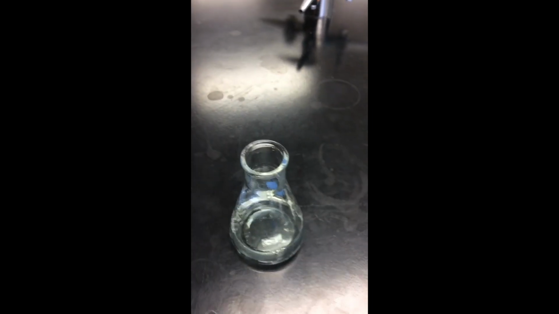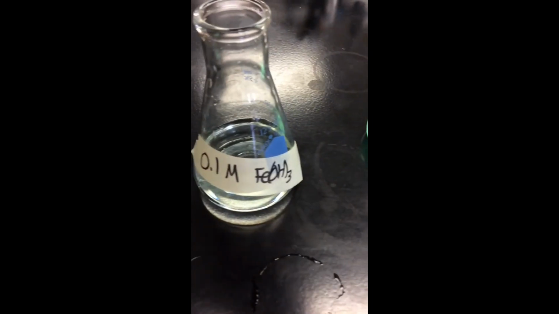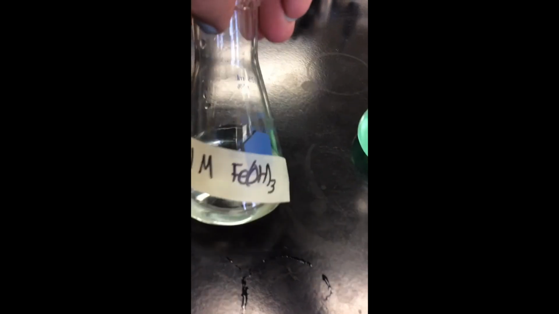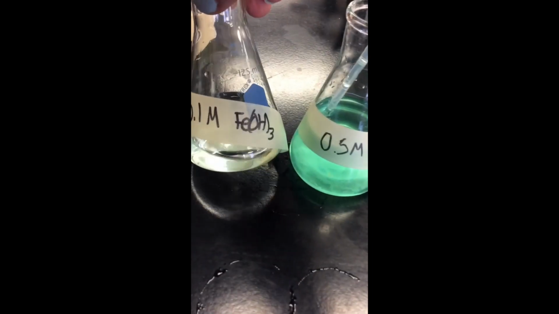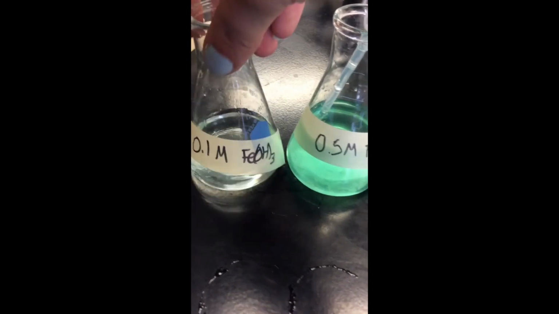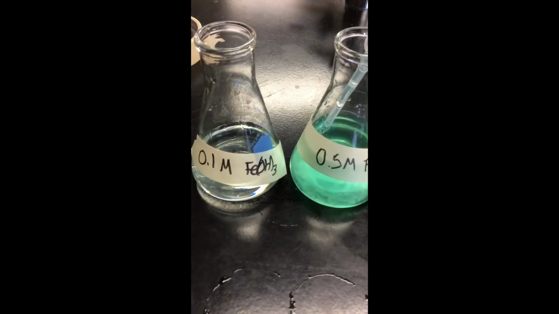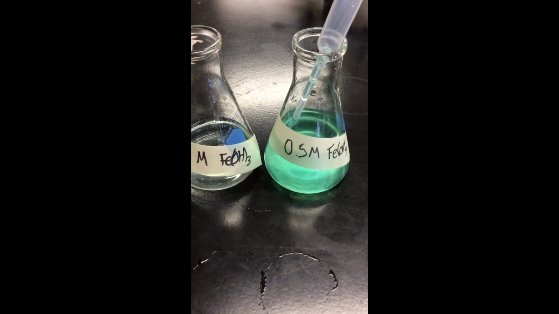And I'll need a piece of tape and a label on that as well. So your label for this one should be 0.1 molar FeOH3. And obviously it is a lot more dilute. Does not look nearly as green as the original one. And that is how you will go through your solution making process.